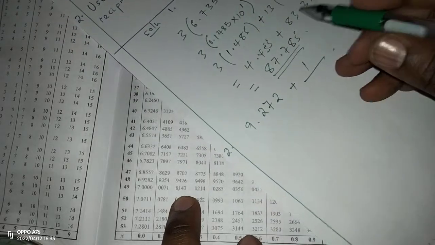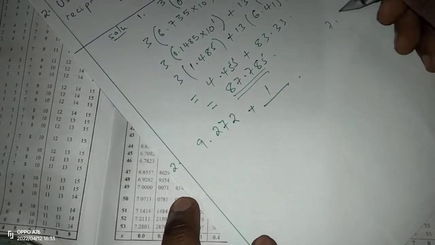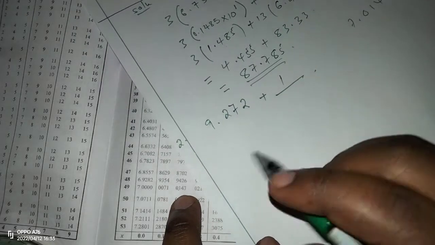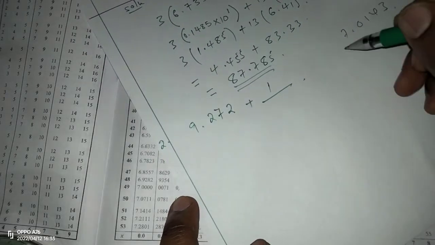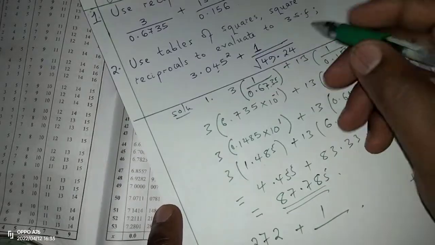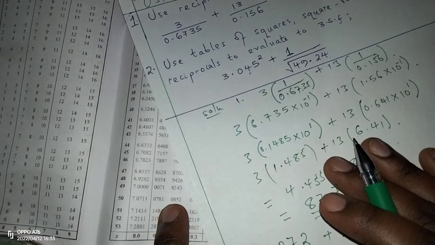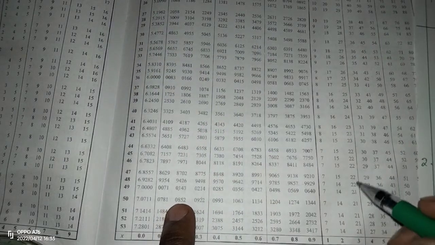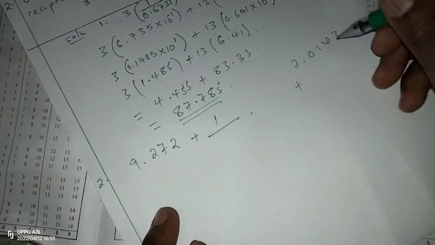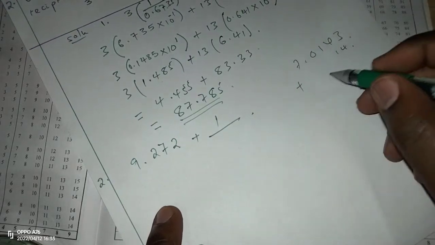Therefore, we first of all have 7.0143. Then we are adding the difference at 2. Therefore, at 2, I can see we have 14. So 14 should be added at the farthest end there.